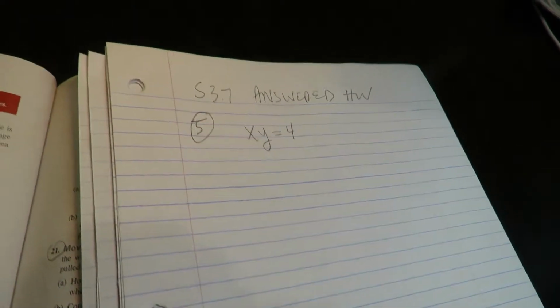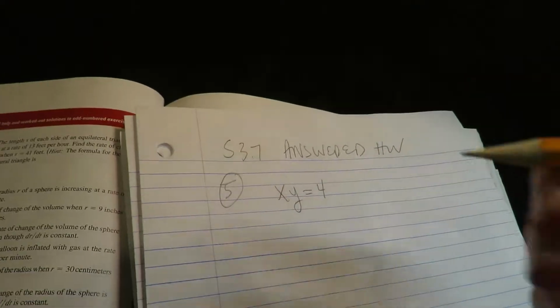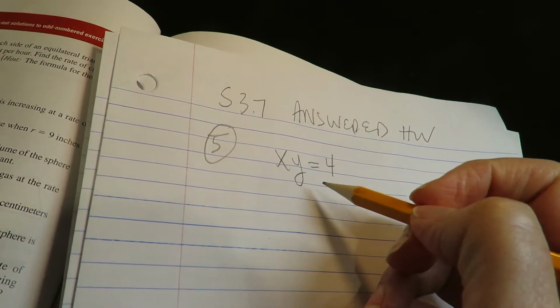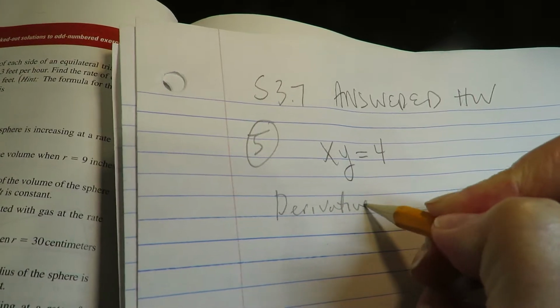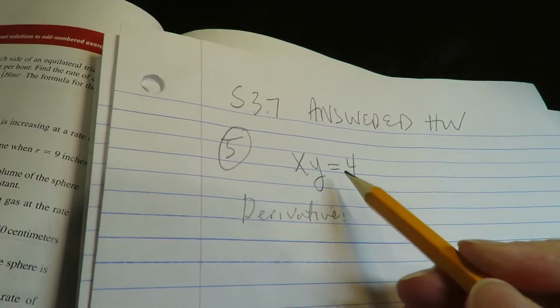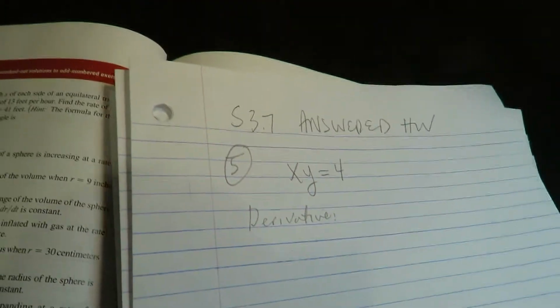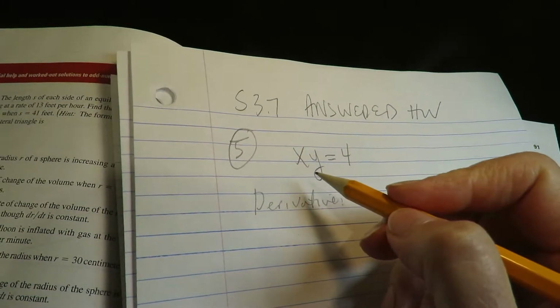Okay, gang, let's do number 5. So this is the equation, and you want to take the derivative of it. Now it's a variable times a variable, so you're going to have to use a product rule. So that's what I'm going to do now.